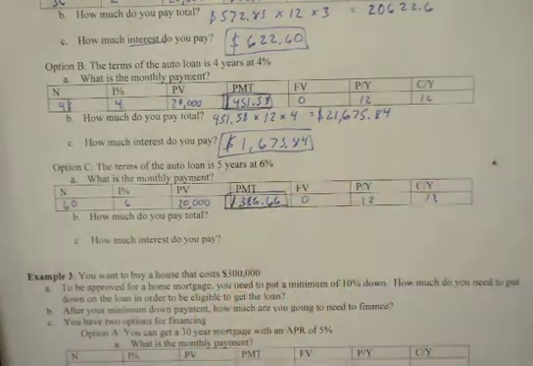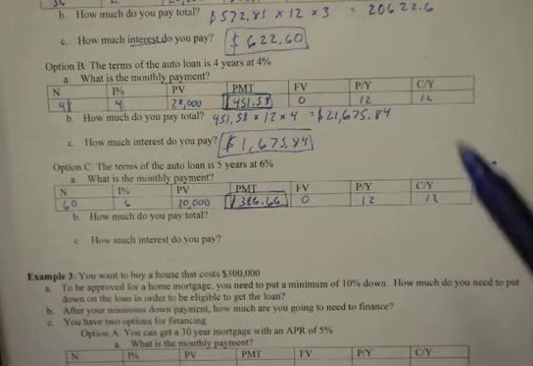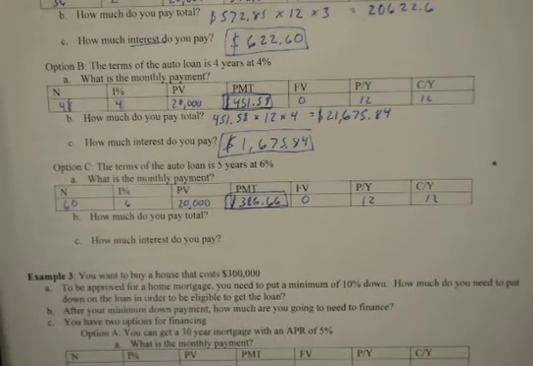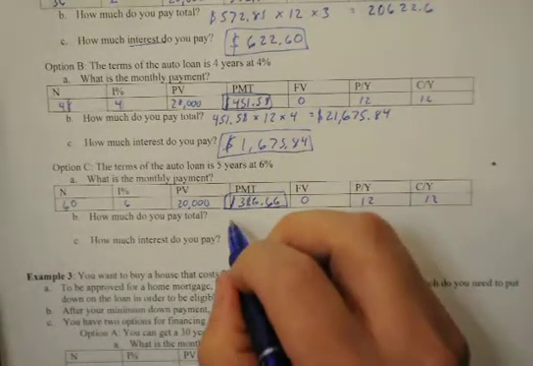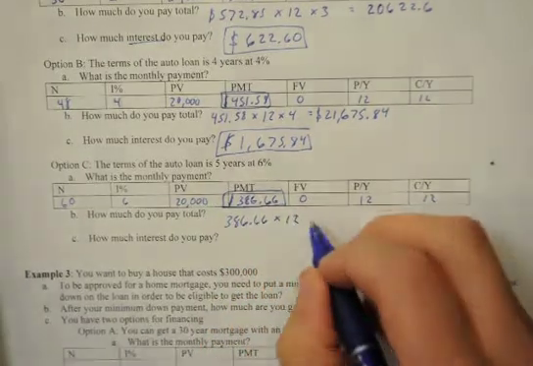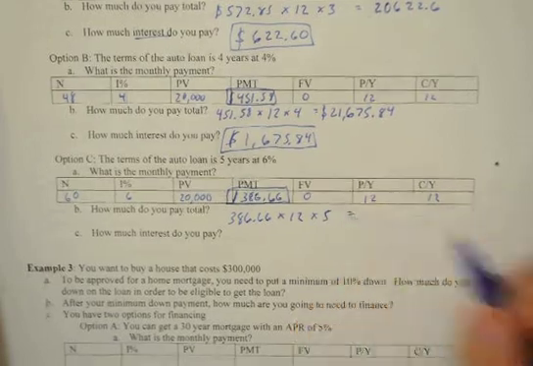Now that's looking way more manageable. So I can pay that off. That's pretty good. I'm going to take the 5-year loan. But let's see how much I'm actually paying. So 386 times 12 times a year times 5 years.